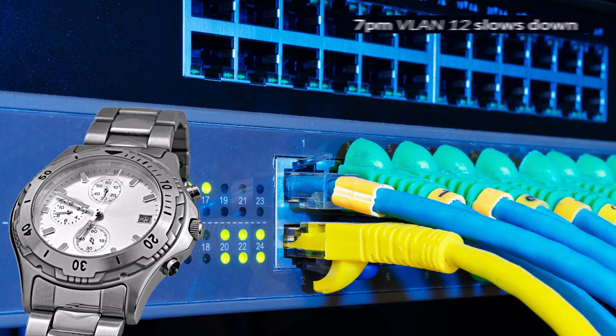So let's paint out what this situation looks like. Because the AI has been learning about the environment, it realizes at 7 p.m. every weekday, at 7 p.m., VLAN number 12 slows down.